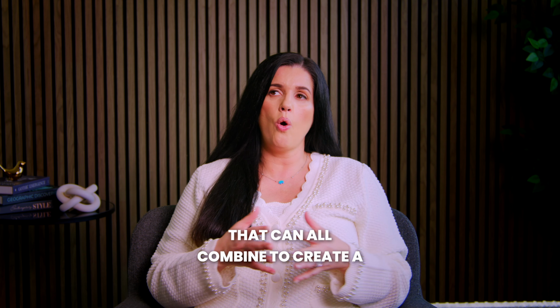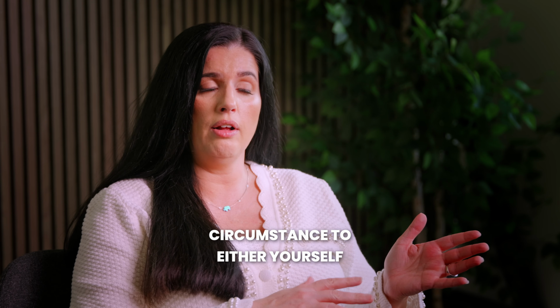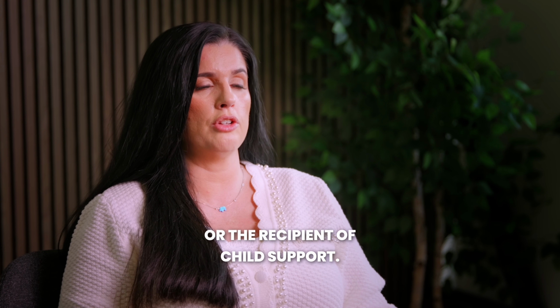change in circumstance. So the key takeaway is that a modification of child support can come from either a cost of living adjustment through probation, or in the alternative, a substantial change in circumstance to either yourself or the recipient of child support.